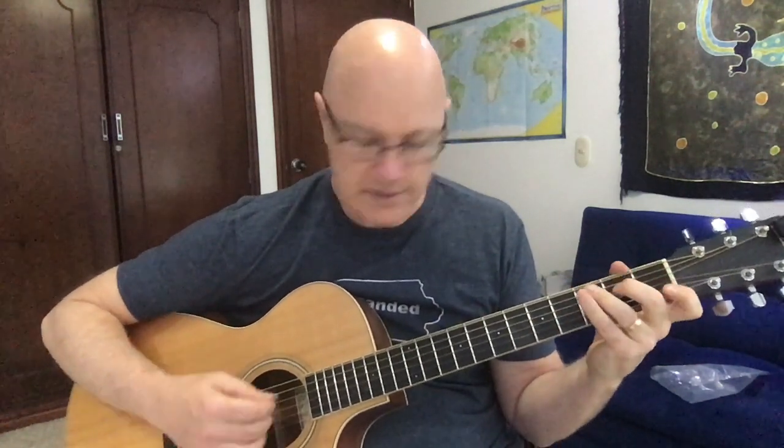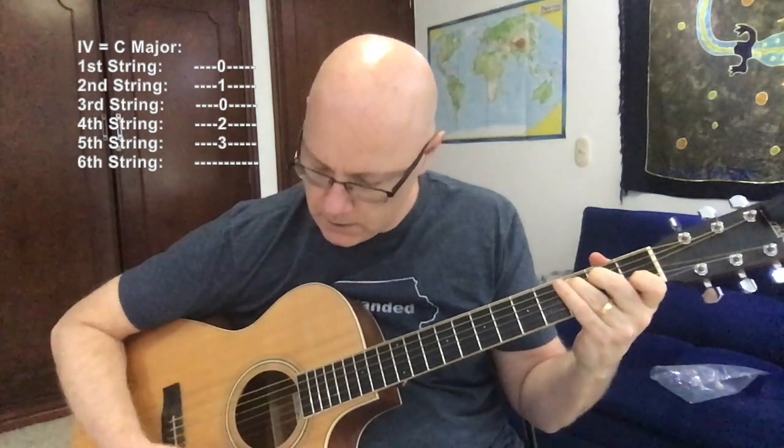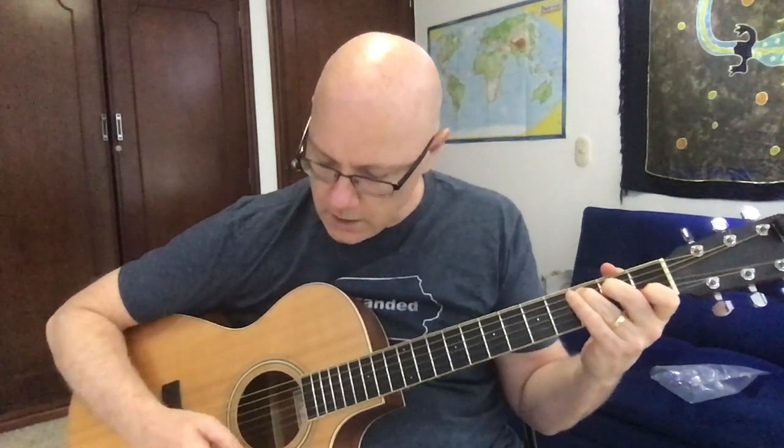The next chord is a C major. Remember, you always want to make sure your fingers are arched if you're having some muting issues with that open G. So don't flatten your fingers when you finger, but make sure they're curled over like that as best you can. It takes some practice for sure. The 5th chord is a D major. The 6th chord is an E minor.